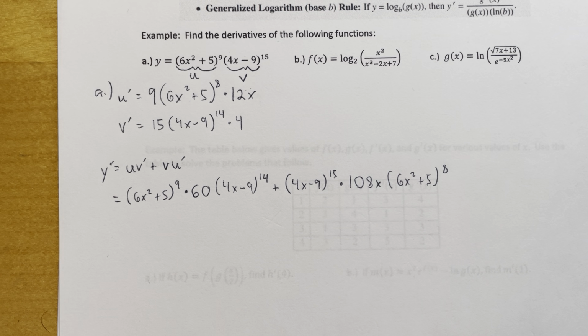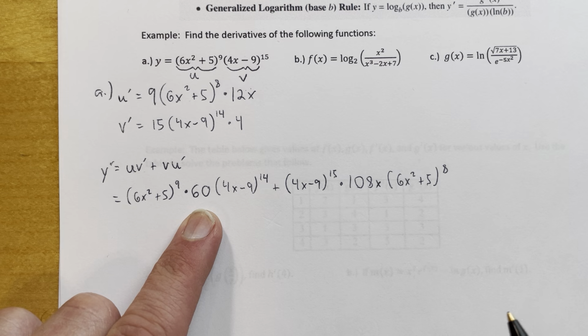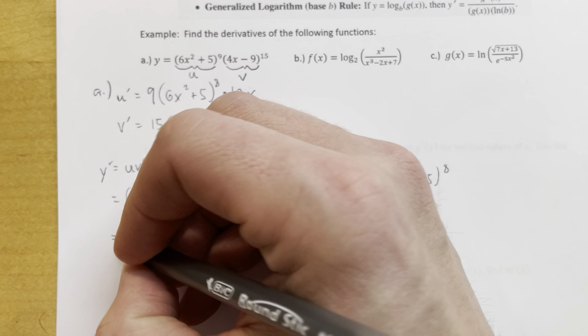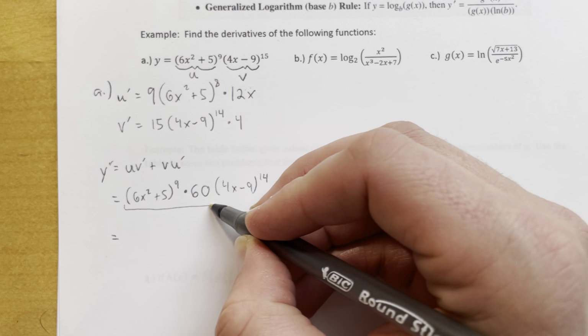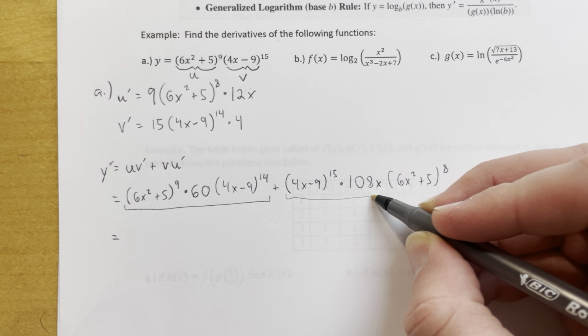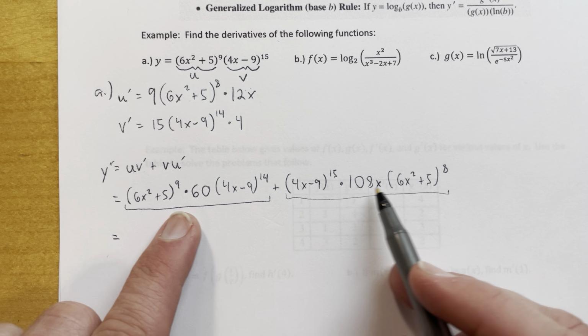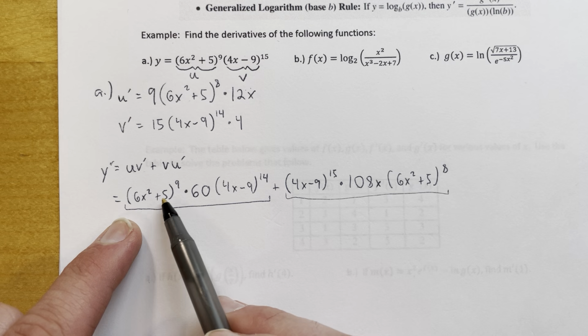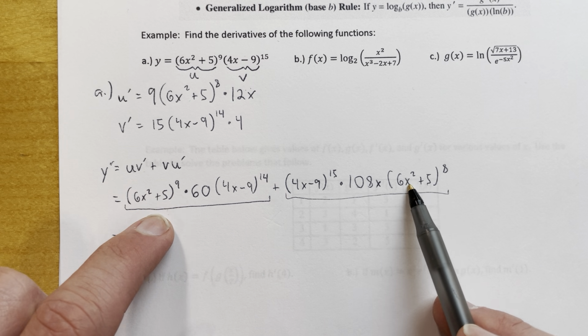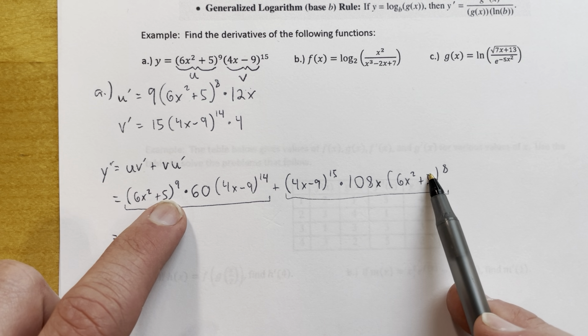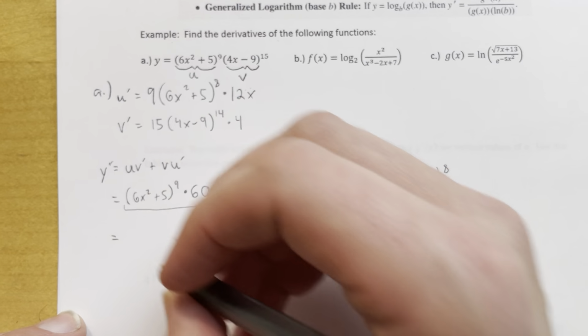Now I could just leave this as is and call it a day from there. Or I could simplify this by factoring some things out, which we may actually want to do. So for example, if you notice, I have two big terms here, one right there, one right there. And amongst those terms, I have 6x squared plus 5 to a power showing up in both of them. I'll take the smallest power, which is 8, and pull that out.